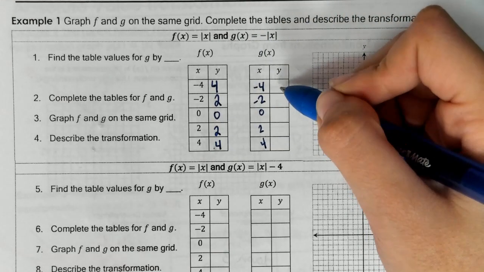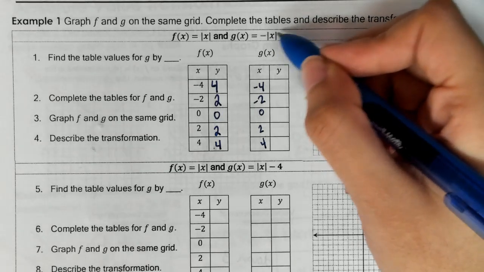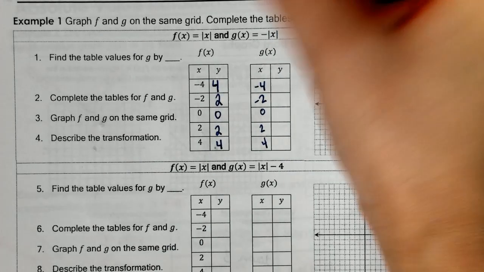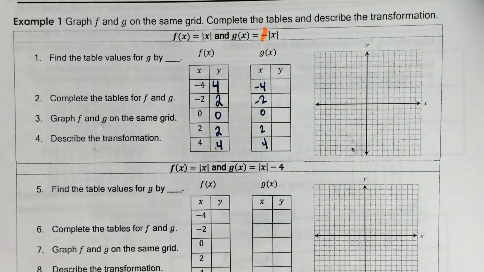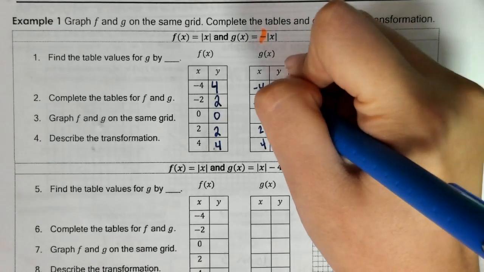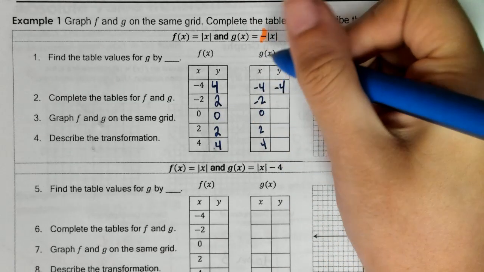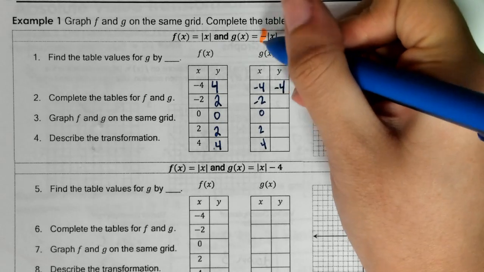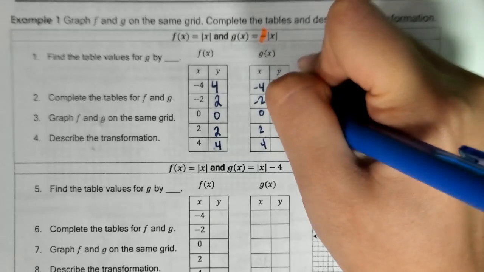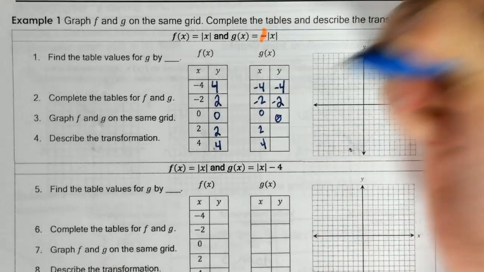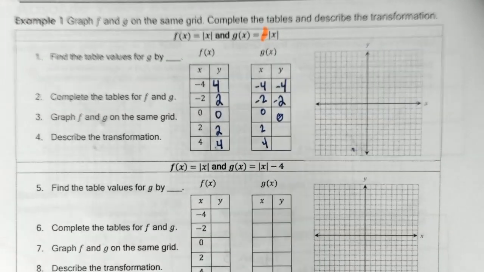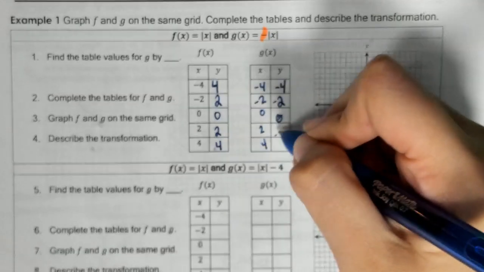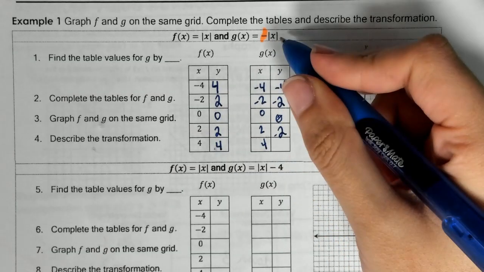So like we said before, I'm going to plug in the -4, and while normally this would give me a +4 back, since there's this negative right here in the front, my +4 is going to turn back into a -4. Same thing if I plug in my -2: the absolute value of -2 is +2, but then I have to make it negative. 0 can be neither positive nor negative, so it's just going to be 0. The absolute value of 2 is 2, but make it negative. And the absolute value of 4 is 4, but make it negative.